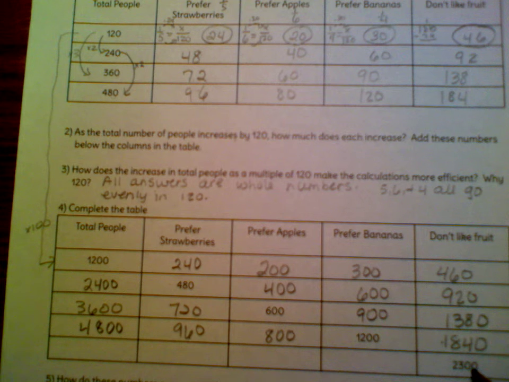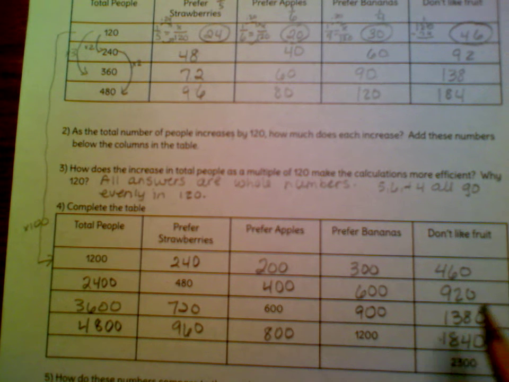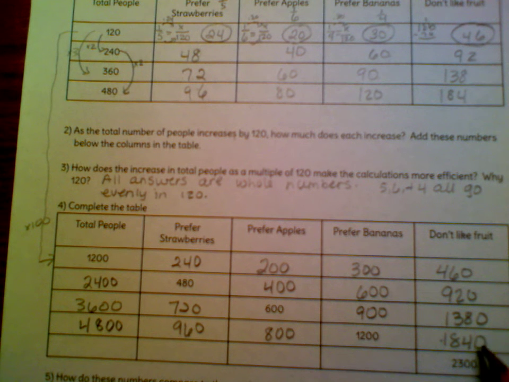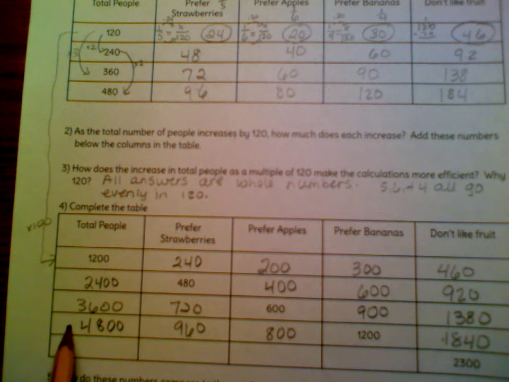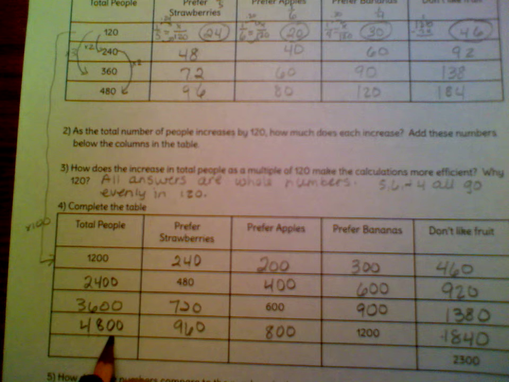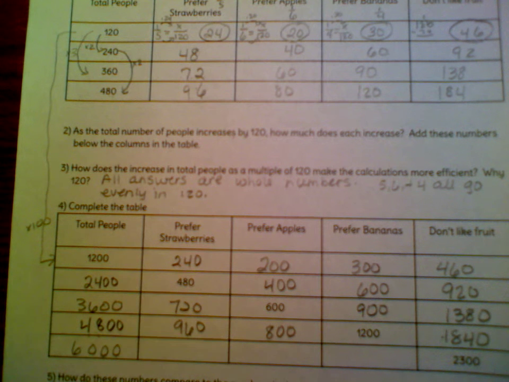So I can look and say that, let's see, what can we add together to get there? So it looks like we doubled, added another 120, added a 120. Let's see if we add another 1,200 to here. I would get 6,000.